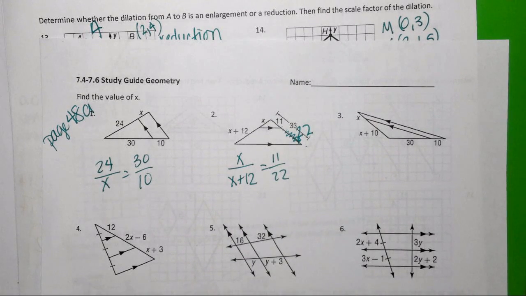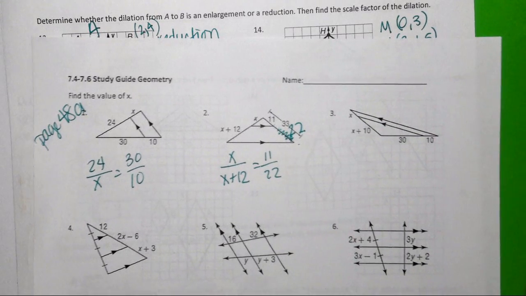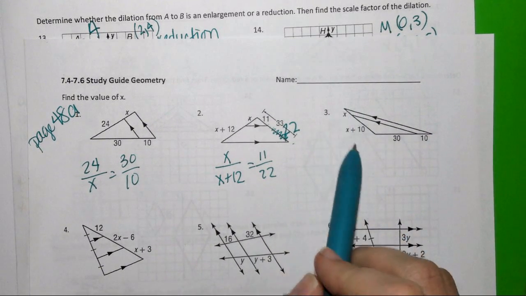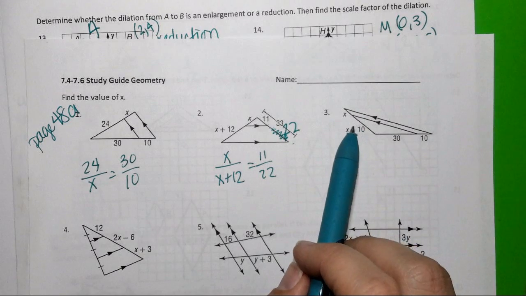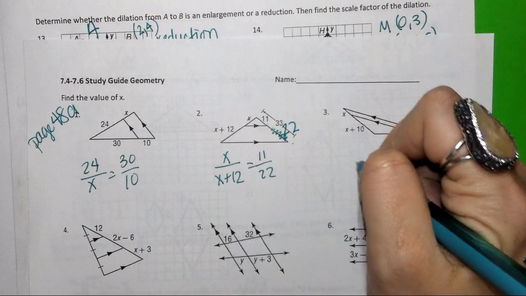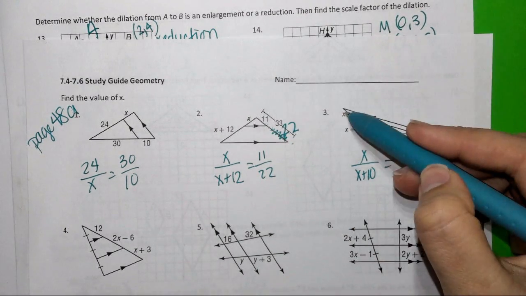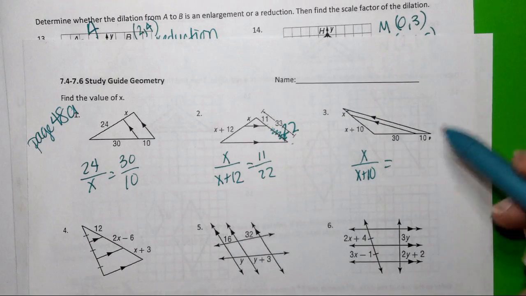Alright, so now that we've set up 1 and 2, how would we set up number 3? X divided by 10 equals x plus, never mind. Sorry, I keep doing it backwards. Set up your sides. It tells you that the sides are proportional. So you would do x divided by what? X divided by x plus 10. And we would set that equal. If we start with x here, we have to start with 10 here.